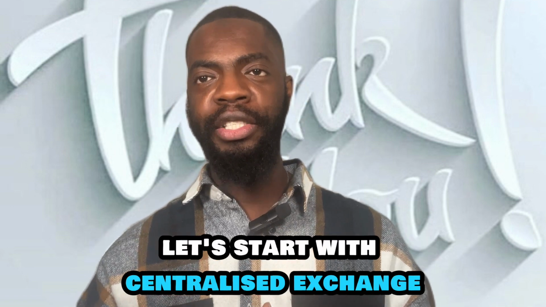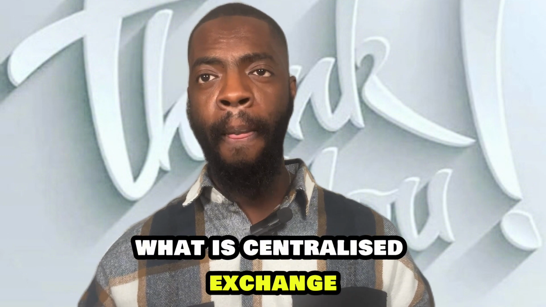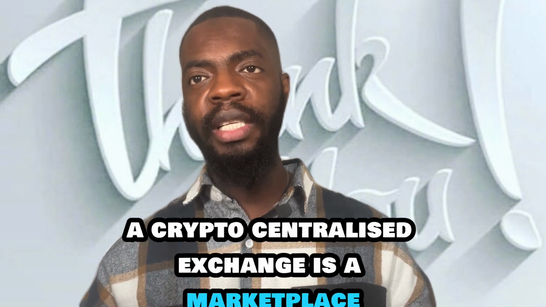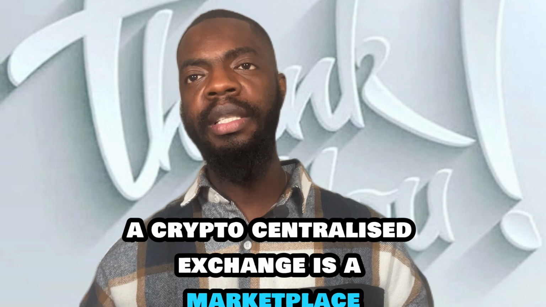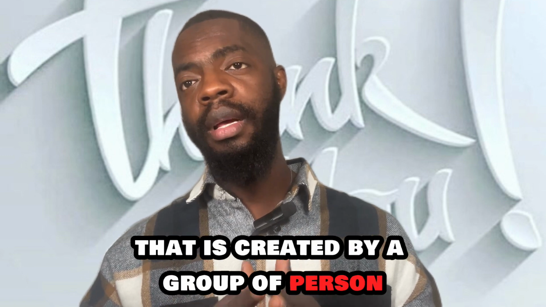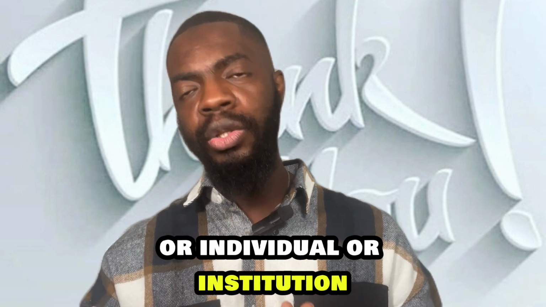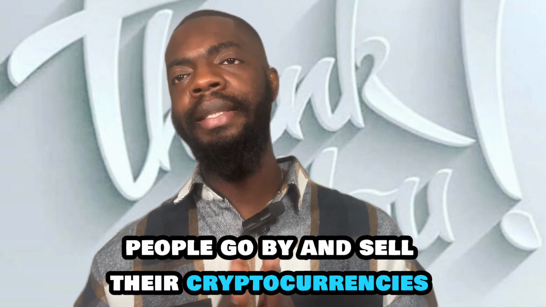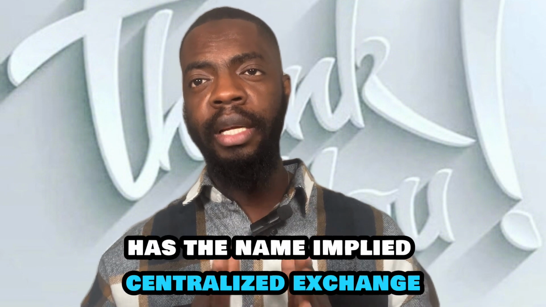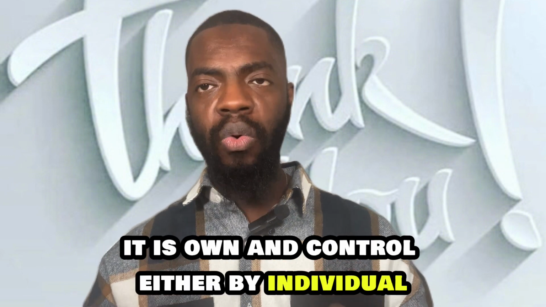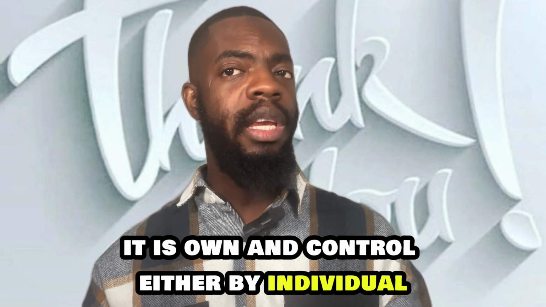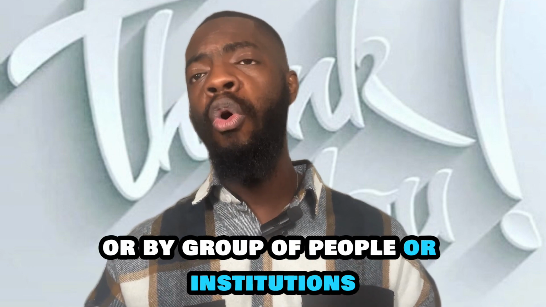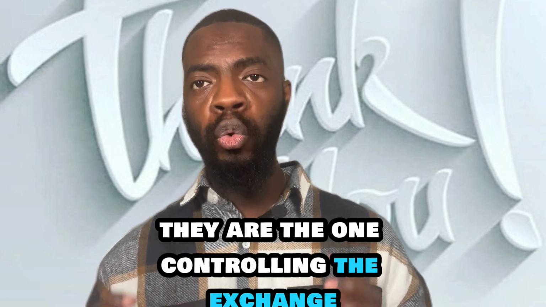Let's start with centralized exchange. What is a centralized exchange? A crypto centralized exchange is a marketplace that is created by a group of persons or individual or institution, where people go buy and sell their cryptocurrencies. That is centralized exchange. As the name implies, it is owned and controlled either by an individual or by a group of people or institutions. They are the ones controlling the exchange.